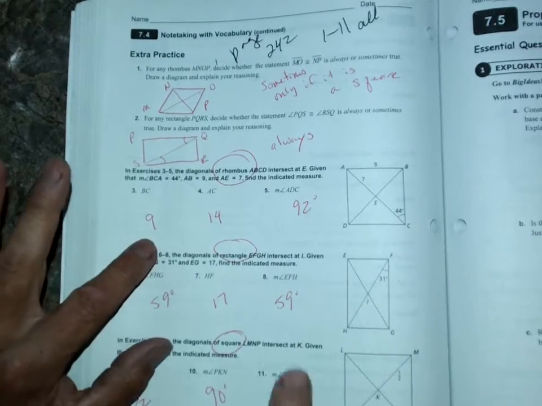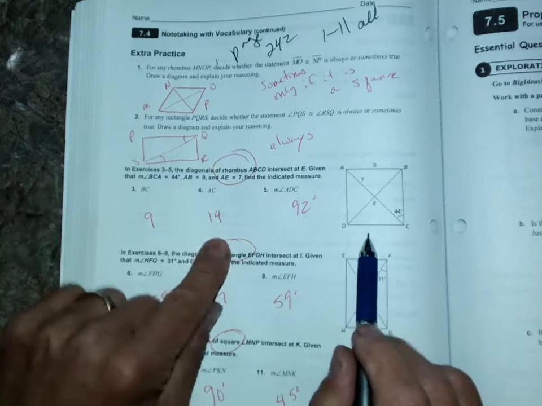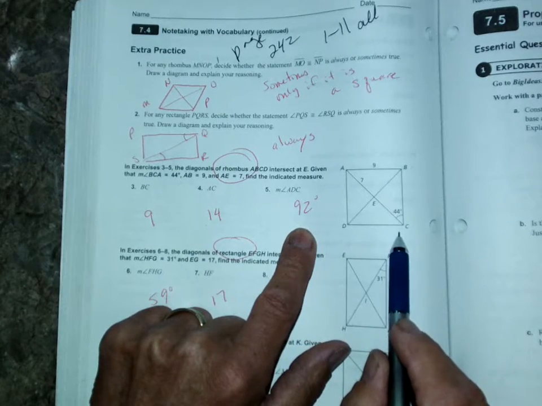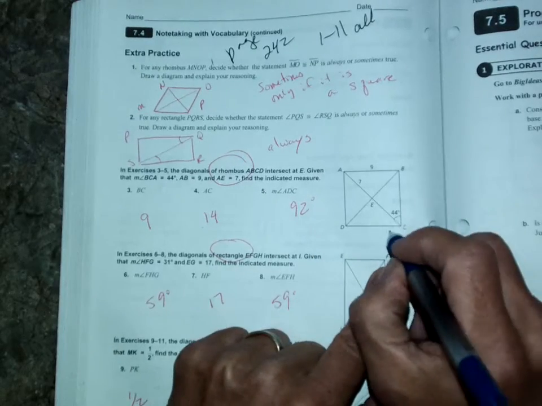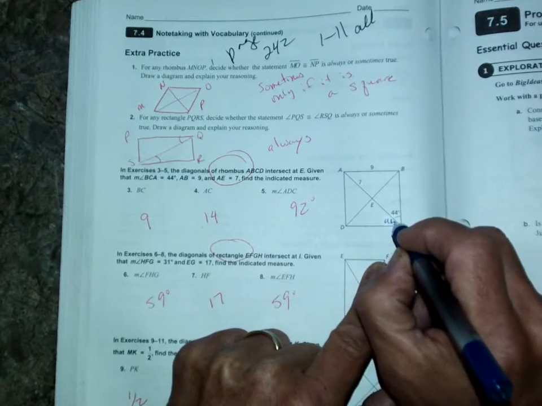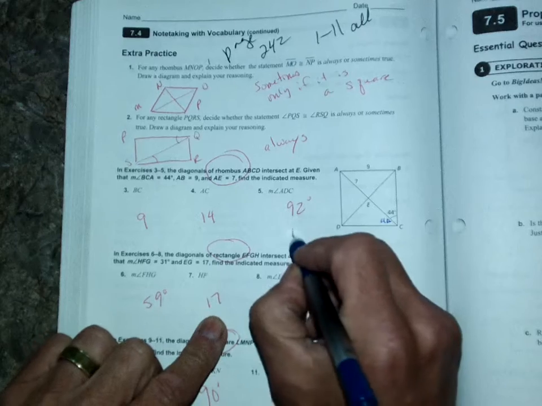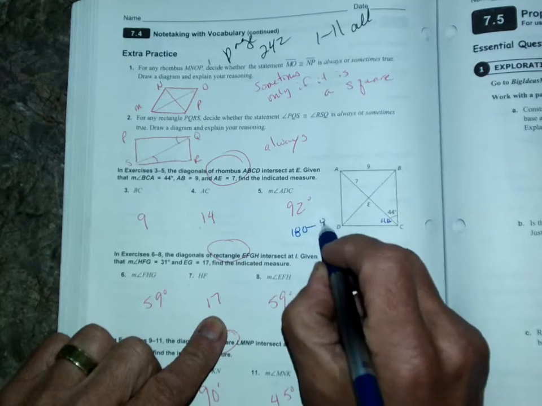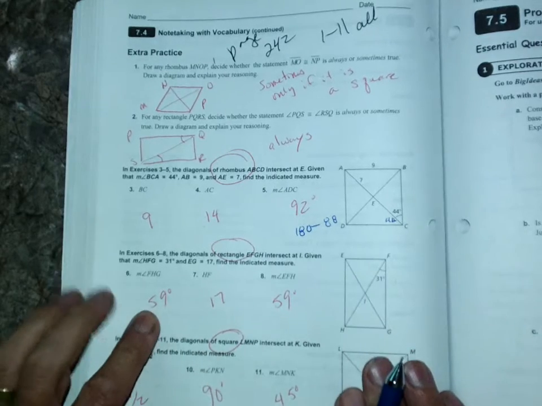3, if it's a rhombus, that's going to be 9. 14 would be the entire diagonal, and 92 would be the angle. 44, 44. See if this is 44, that's 44. Subtract that from 180. 180 minus your 88. And you get your 92, okay?